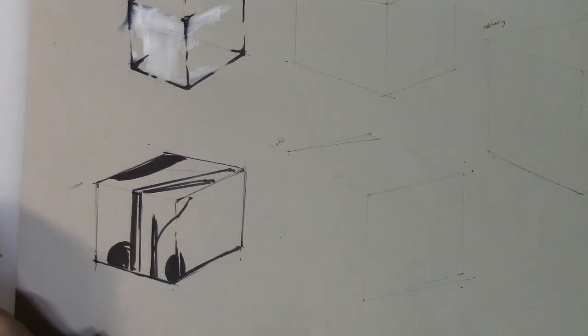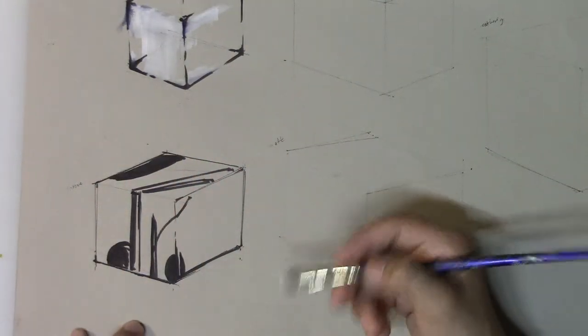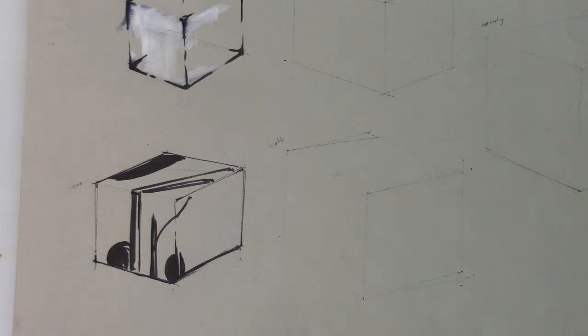So I like students to explore what they feel is comfortable and also effective for their drawing methods.